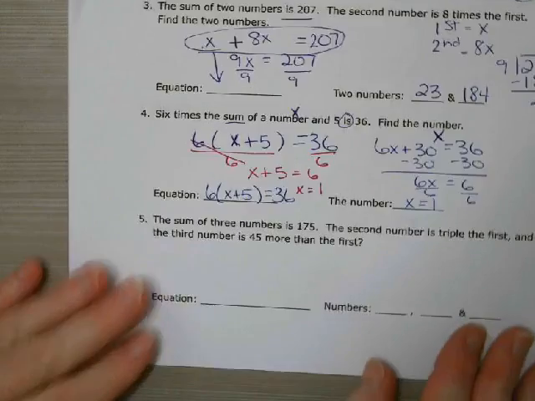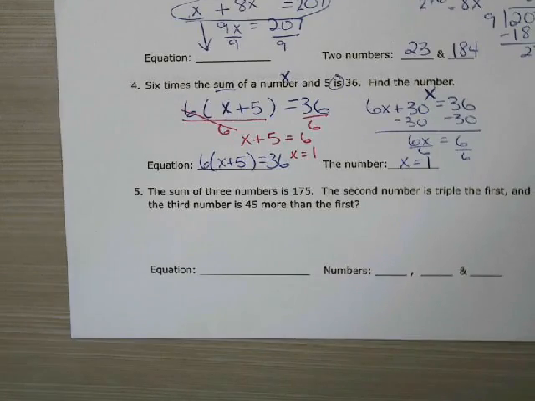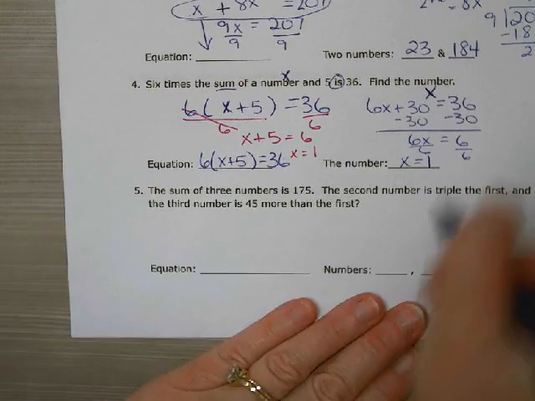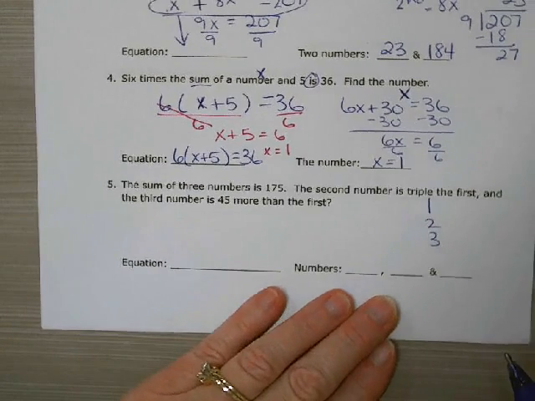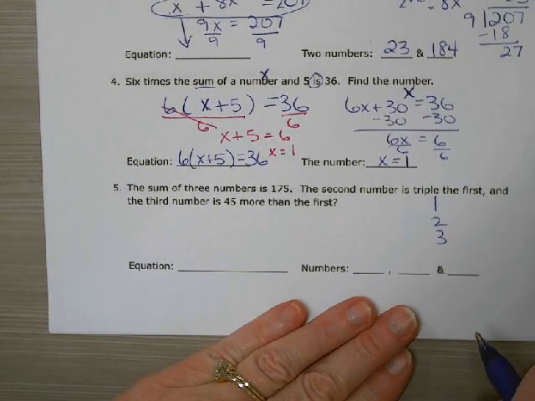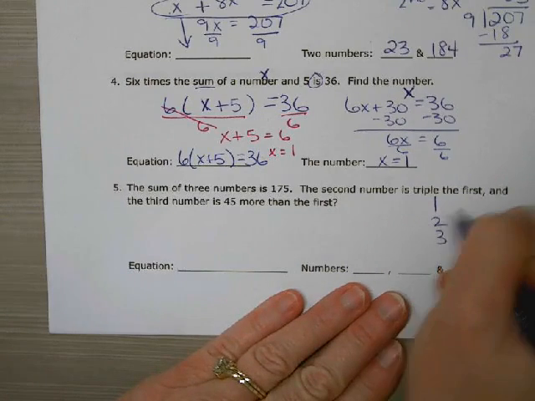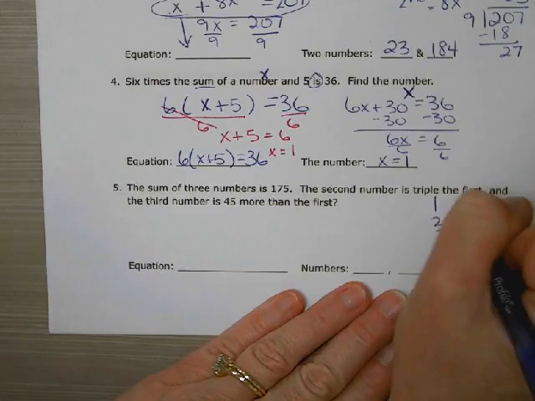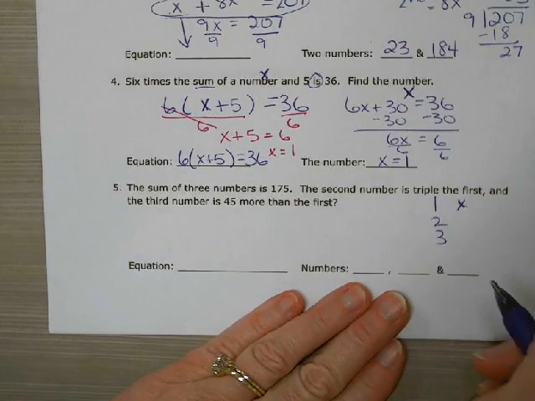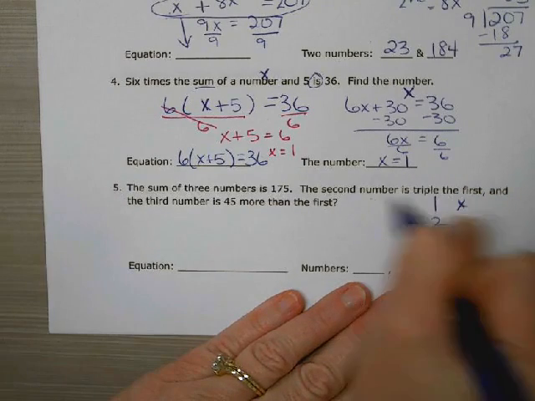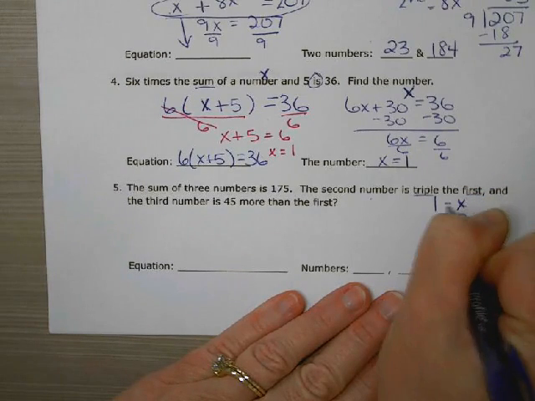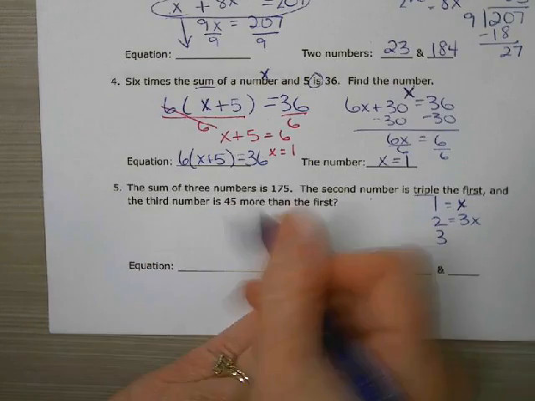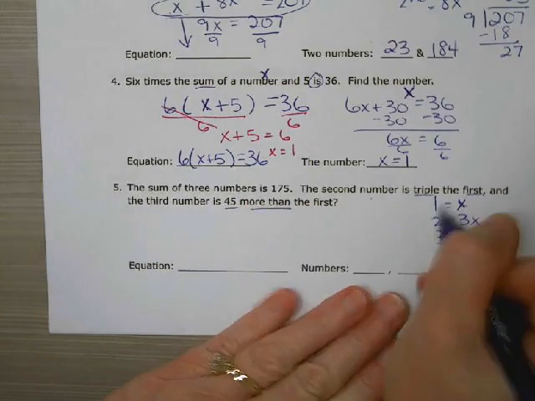All right, number 5. The sum of 3 numbers is 175. So we have 1, 2, 3 numbers. The second number is triple the first, and the third number is 45 more than the first. So everything's in terms of the first number, so x is going to be my first number. The second number is triple the first. So if it's triple the first, I'm going to have 3x for that one. And the third number is 45 more than the first.